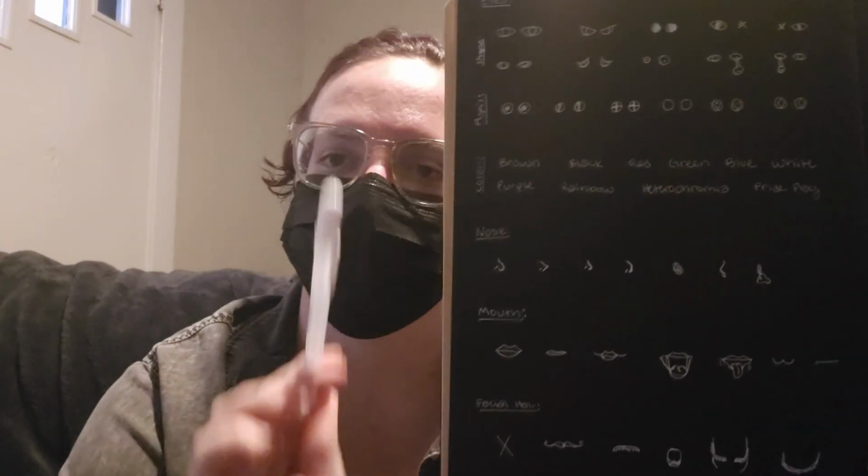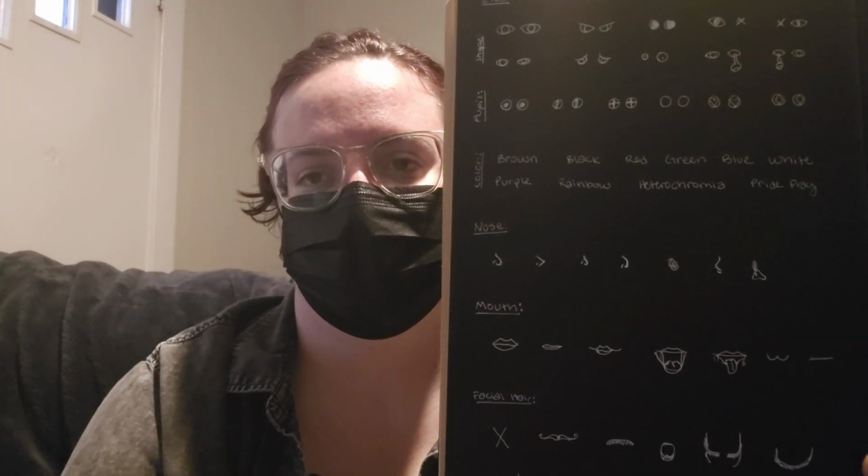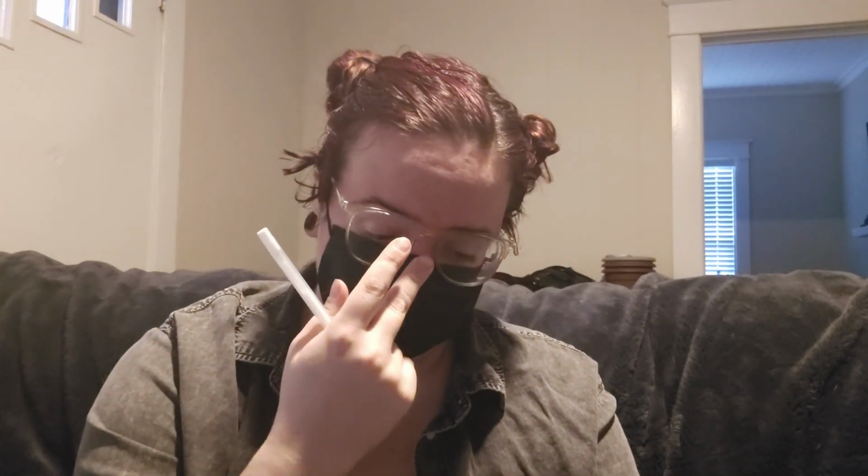Okay, so which nose do you think represents you the best? Okay, good. We're making a lot of progress. Okay, mouth is next. Now, there's not as many options to go through for this one, but there are some.